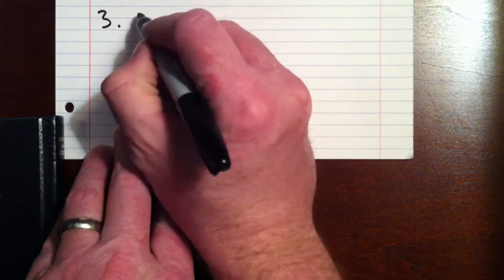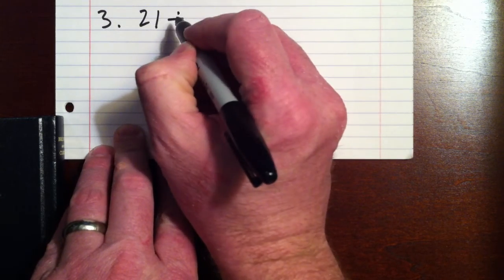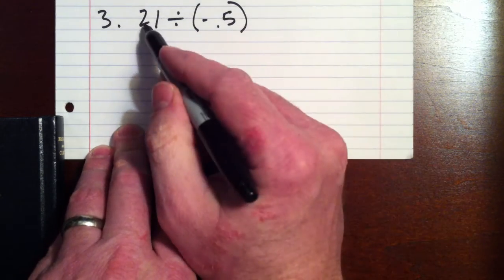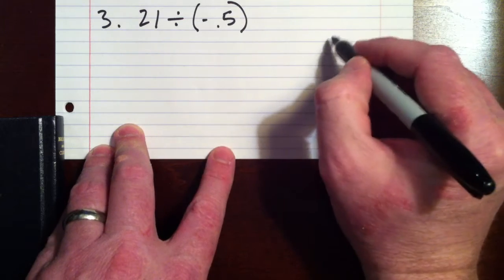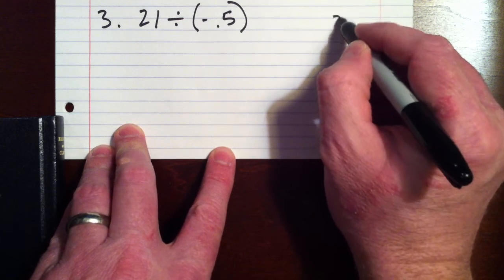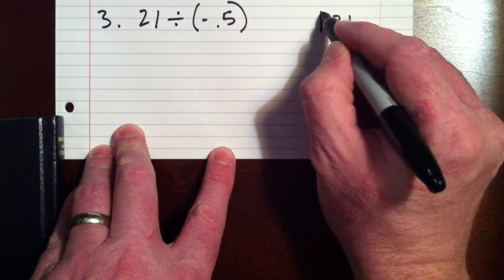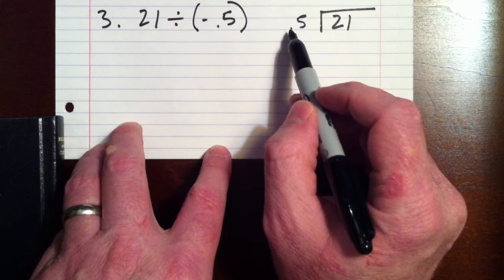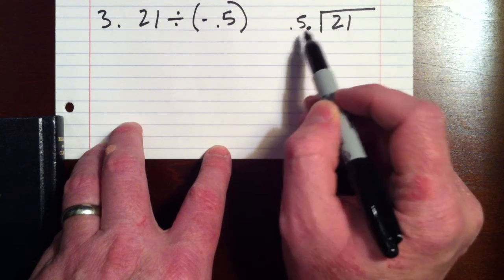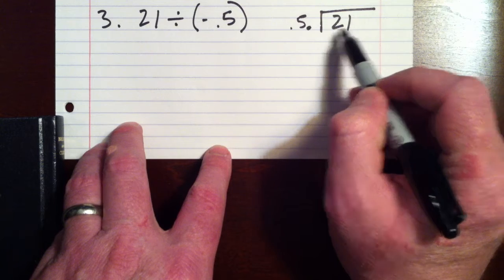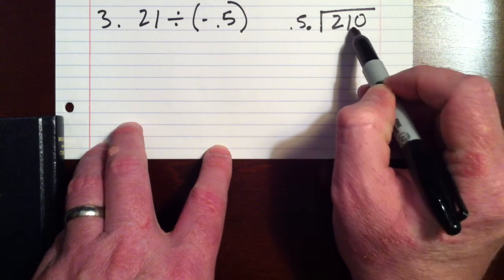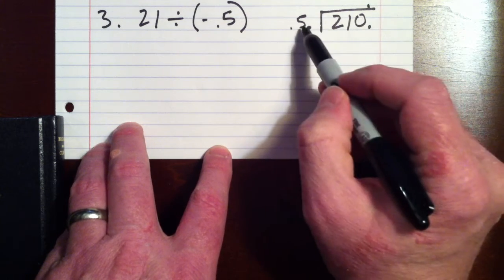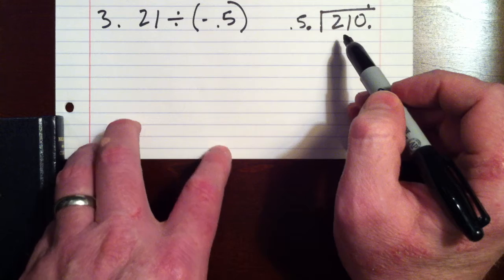Number 3 was 21 divided by -0.5. Okay, well, 21 divided by -0.5, so 21 is going to go in the house, divided by 0.5. Well, as you know, we can't divide by a decimal, so we have to move the decimal place over once to right here. If we do that here, we have to do it here as well. So we have to add a 0, move our decimal place over once to right there, and bring it on up. So we have 5 into 210.